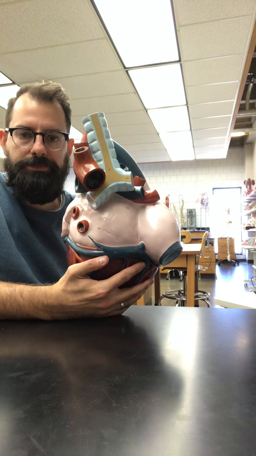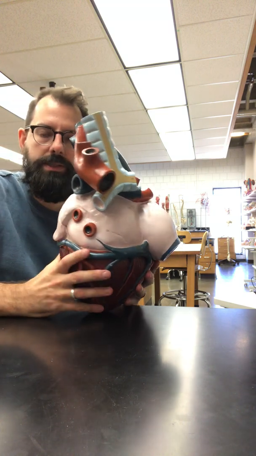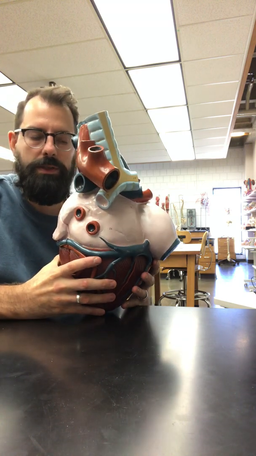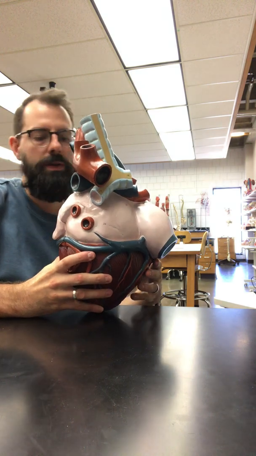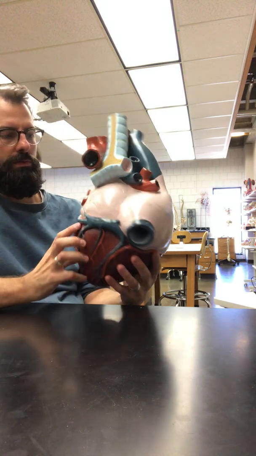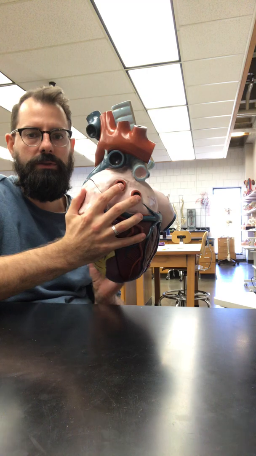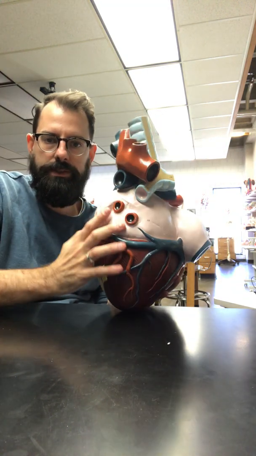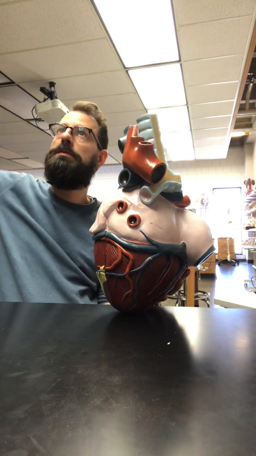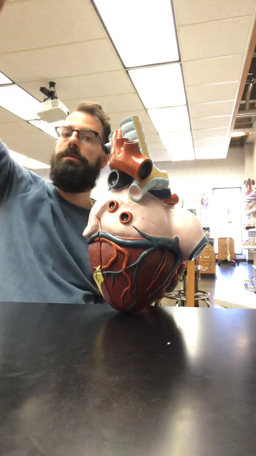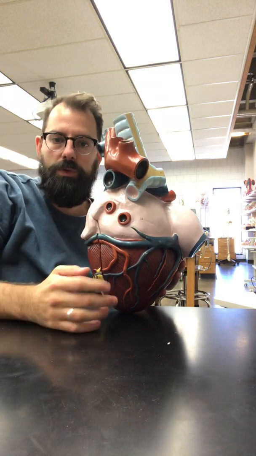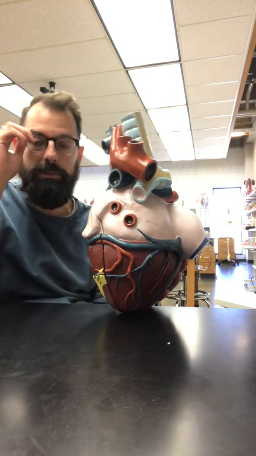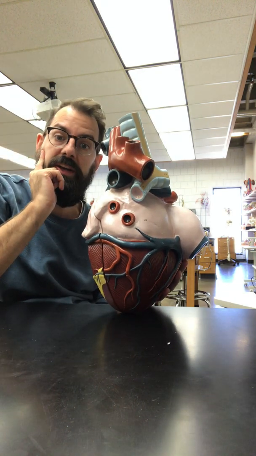The left atrium is also pretty easy to spot from the posterior view, because there are the four pulmonary veins entering it. They're red, there's four, and these are the pulmonary veins that dump oxygen-rich blood into the left atrium.